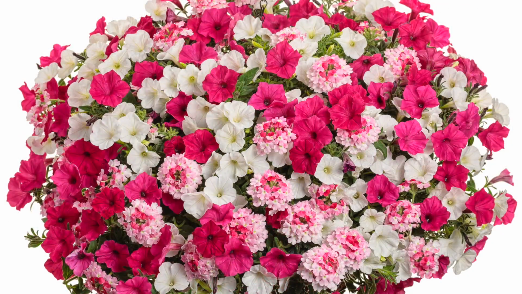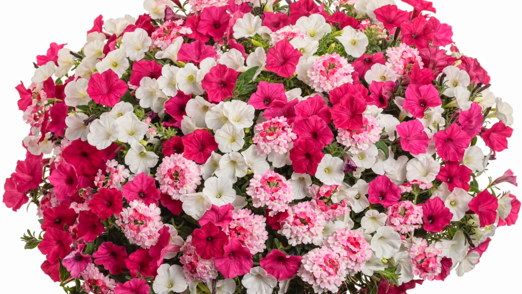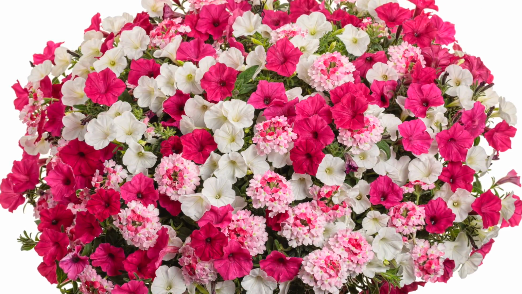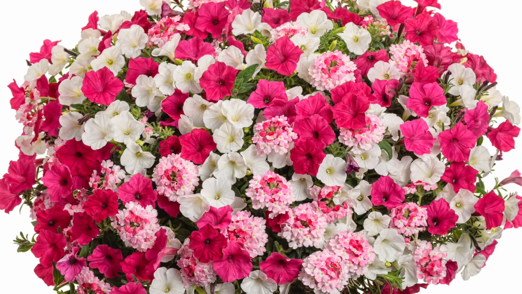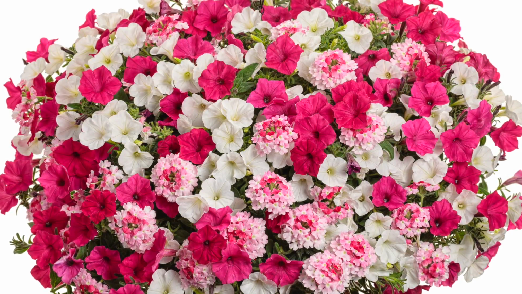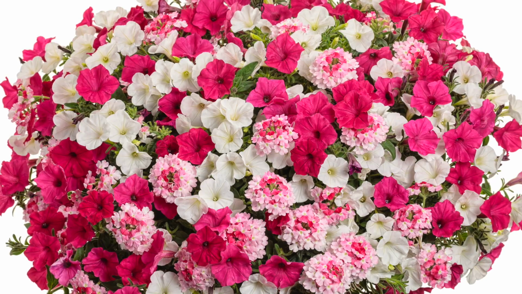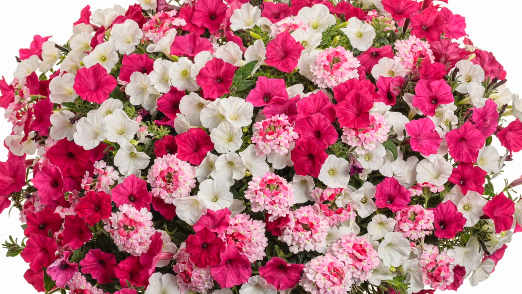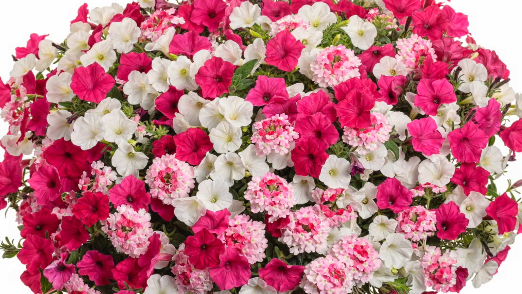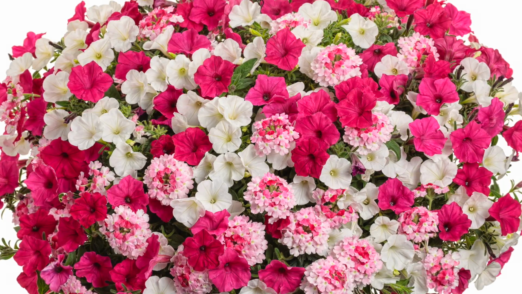You also can create a look by using colors to echo one another. This recipe here is called In Our Element, and you can see it's using the Supertunia Vista Fuchsia, the Supertunia Mini Vista White, and the Superbena Sparkling Rose Verbena. All of these colors pair nicely together. Using a color echo is an easy trick for making a beautifully designed combination every time.